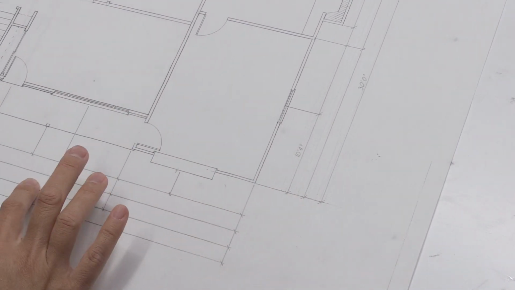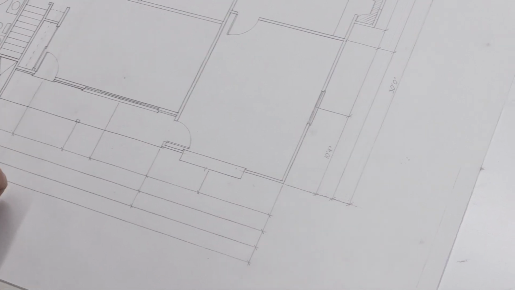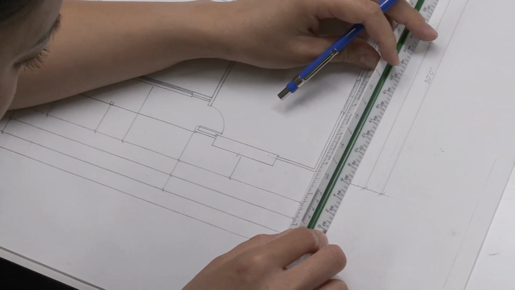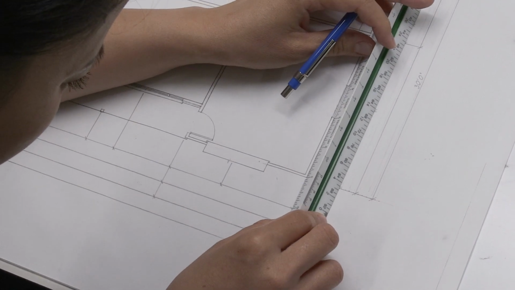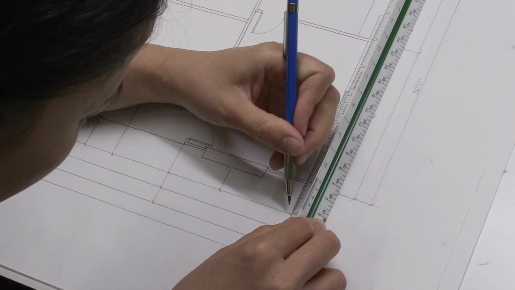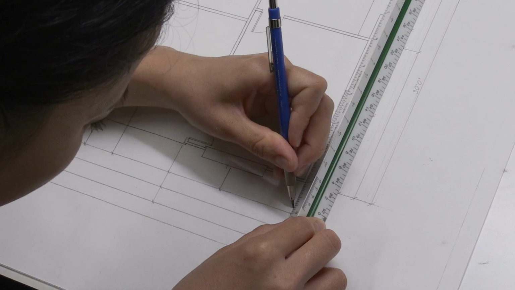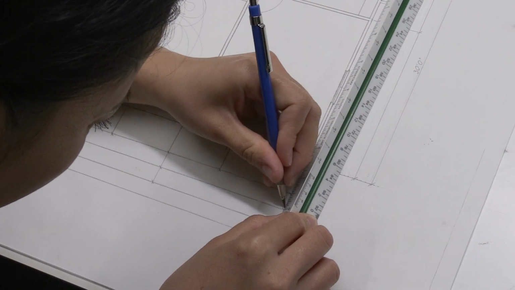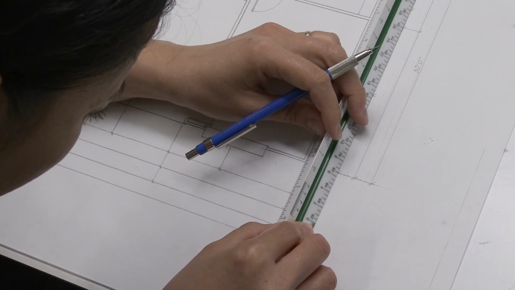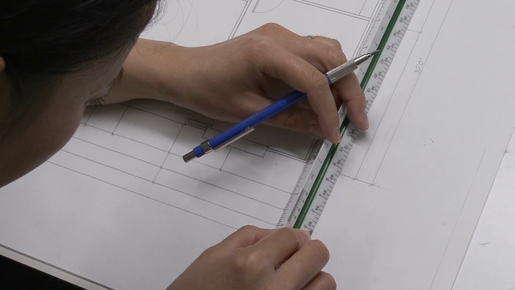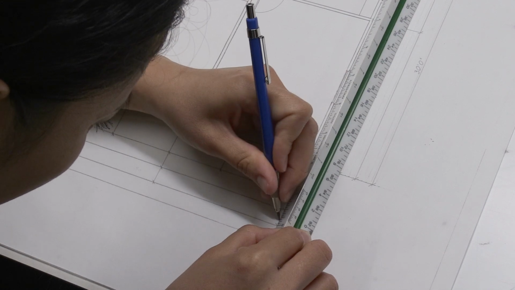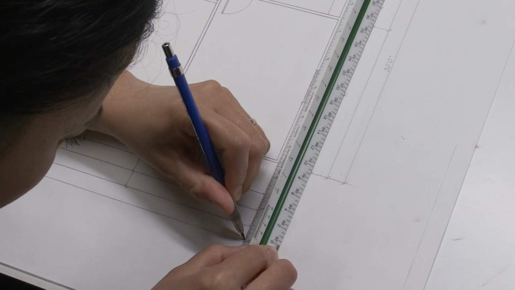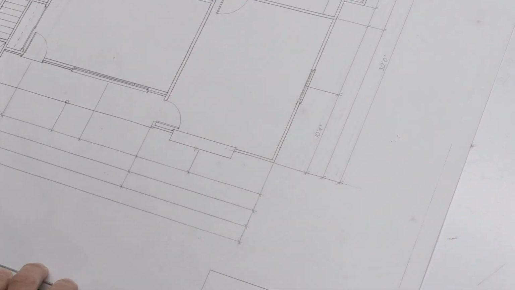So I'm going to show you guys how I do the guidelines here. So I'm going to do 1/16 from the dimension line and 1/8 for the height of our numbers. 1/16, 1/8, 1/16, 1/8, and again 1/16 and 1/8.